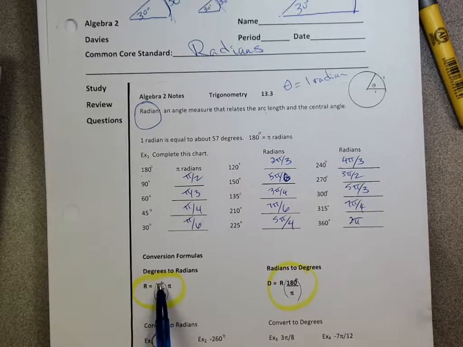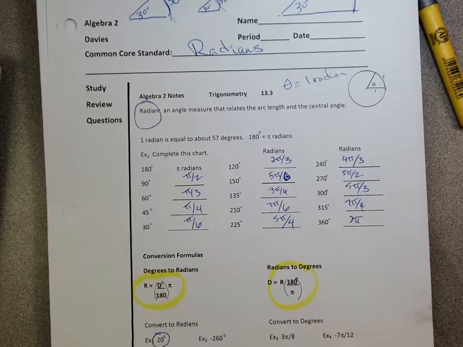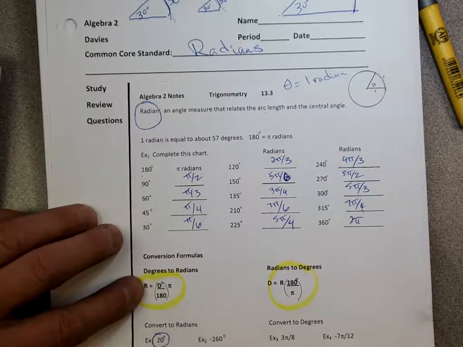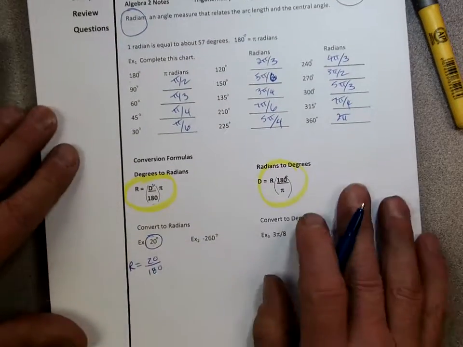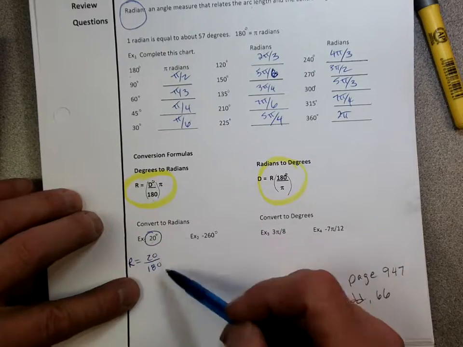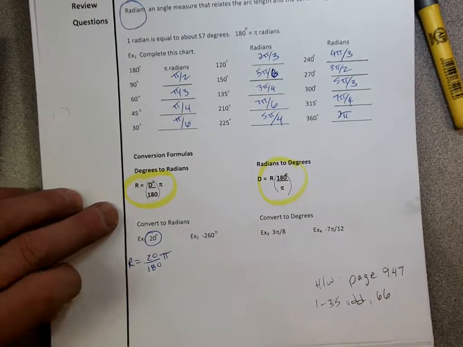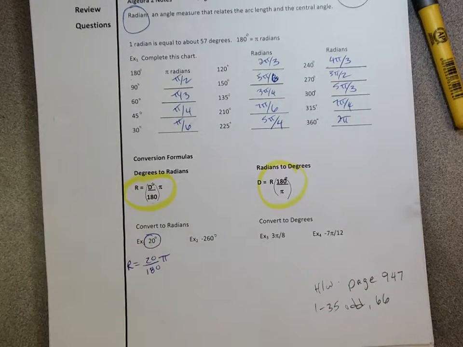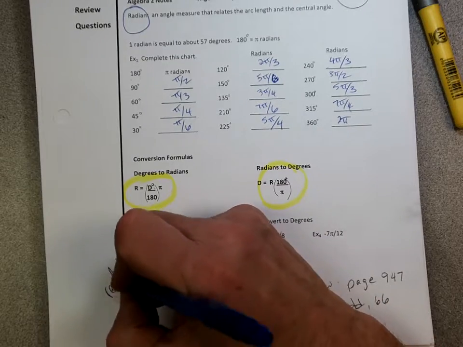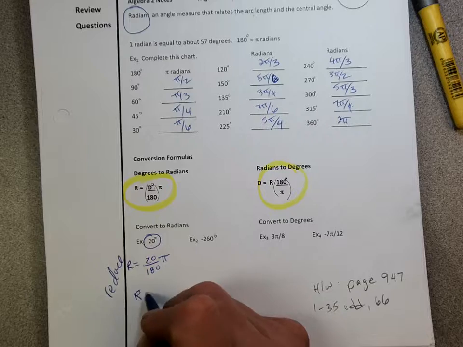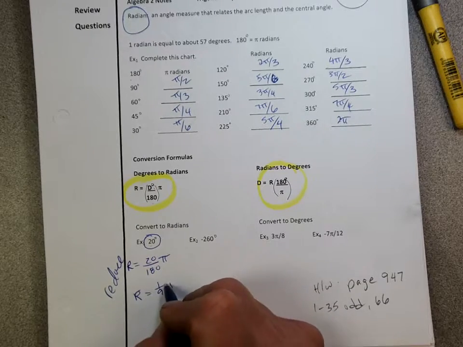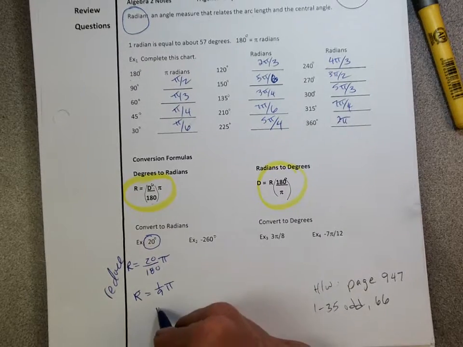If I put 20 degrees in here, I can convert it. So I'm just going to put 20 here. Radian R equals 20 over 180 pi, okay? And then I should reduce this. If I reduce this, my radian is going to equal 1/9 pi, or pi ninths is a better answer.